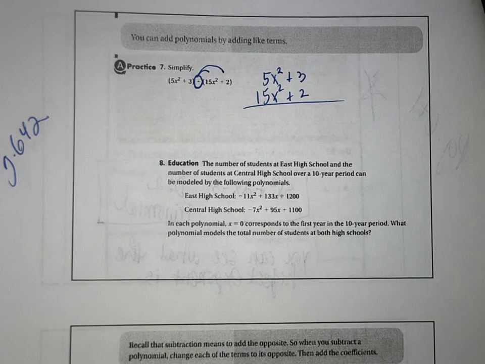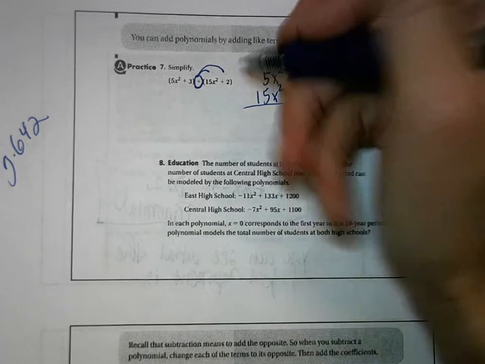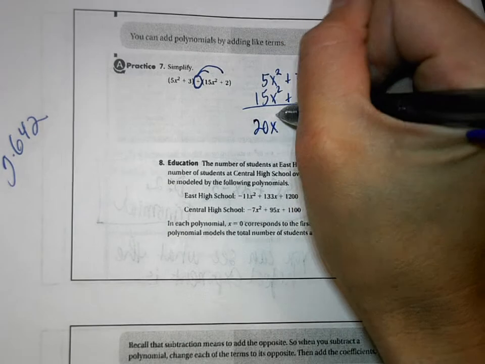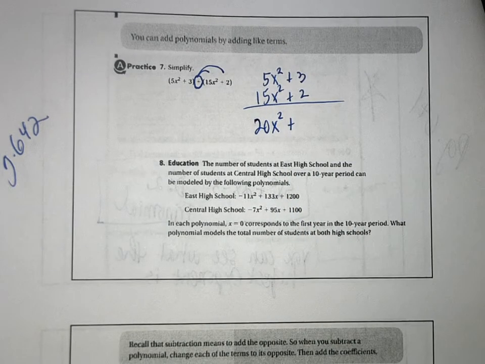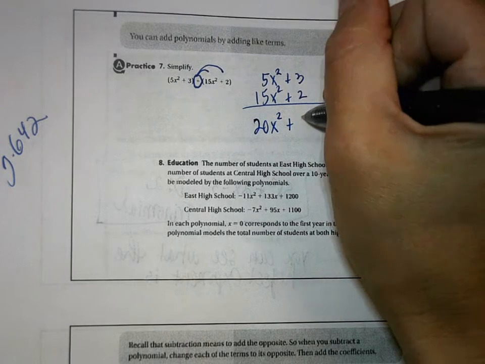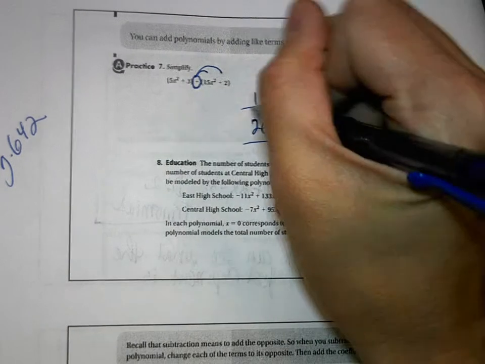What's 15 plus 5? So we have 20x squared. And 3 plus 2 is 5. Let's not be silly. Okay? And that's my answer.